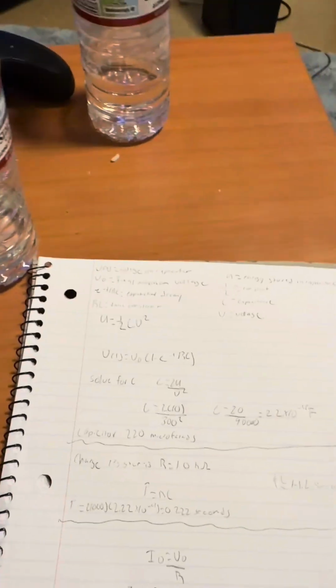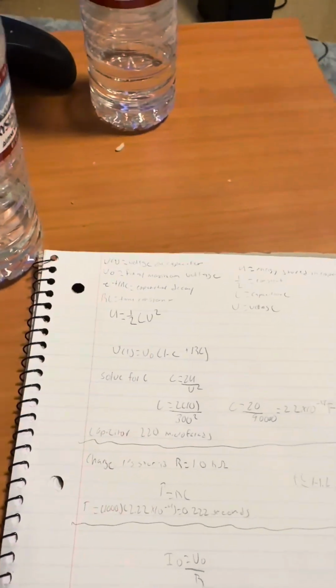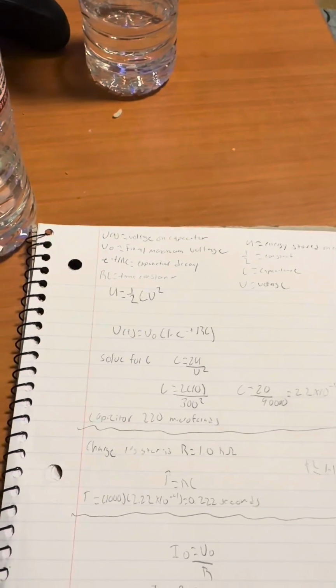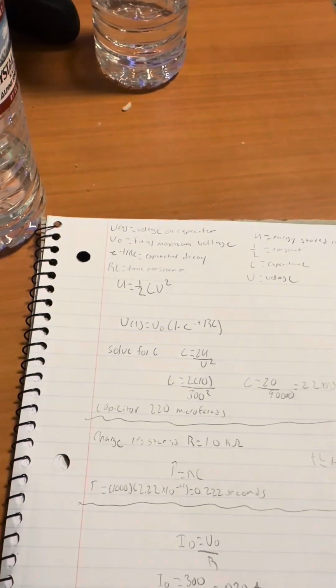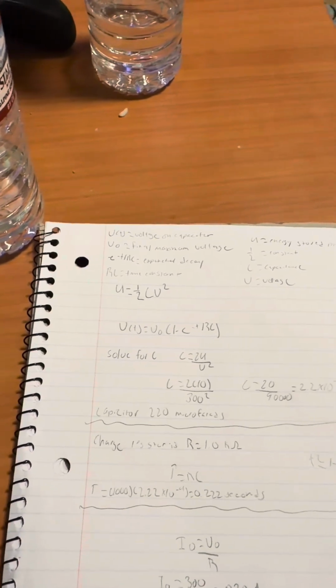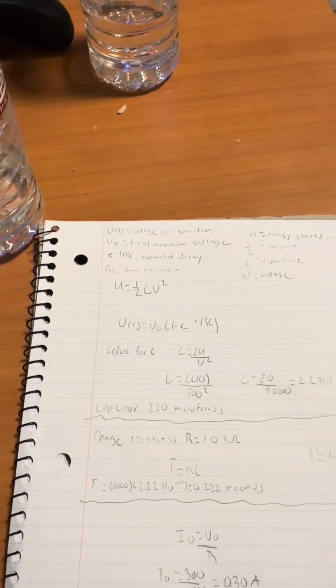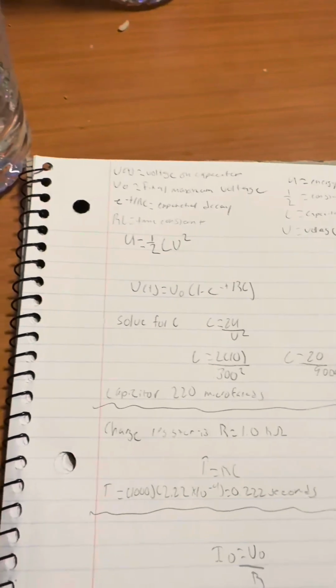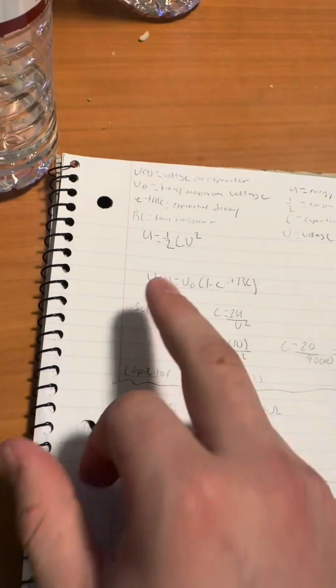Okay, so for the physics, we're only going to be looking at this part right here: the physics behind capacitor energy storage and RC charging. A capacitor stores energy in an electric field, given by this equation, where U is the energy stored in the capacitor in joules, 1/2 is the constant, C is the capacitance, and V is the voltage.